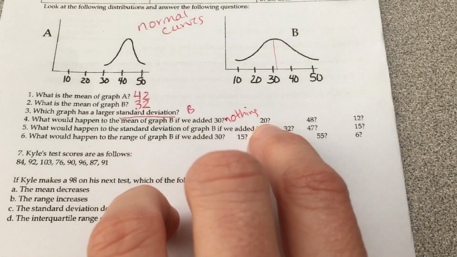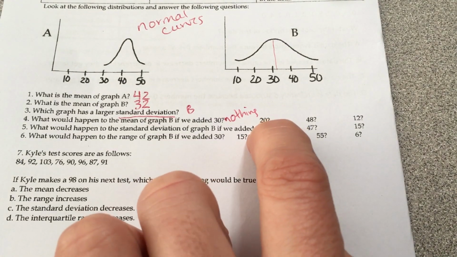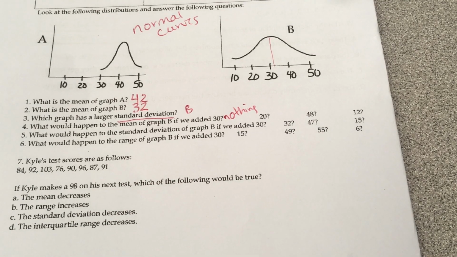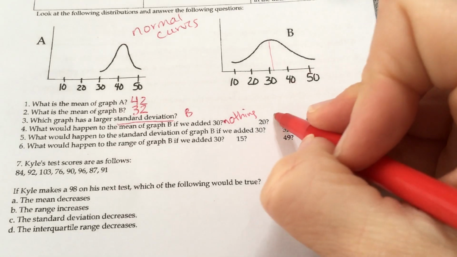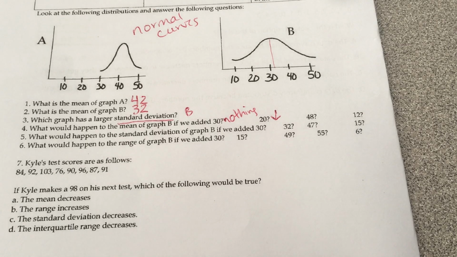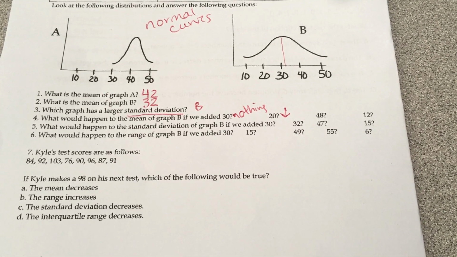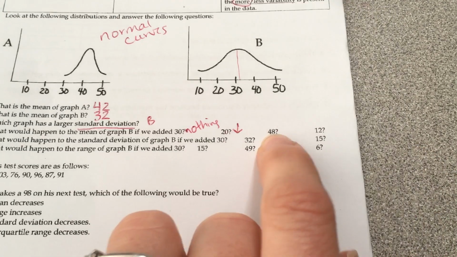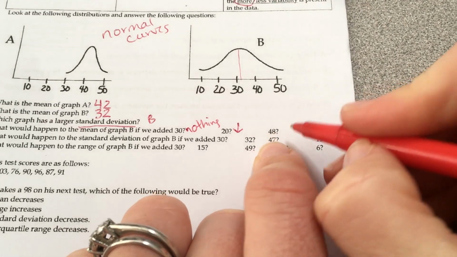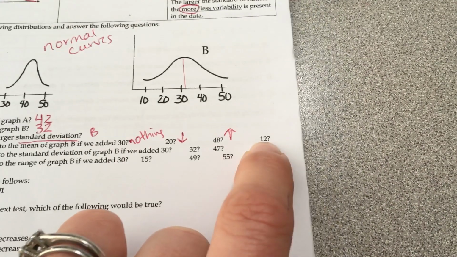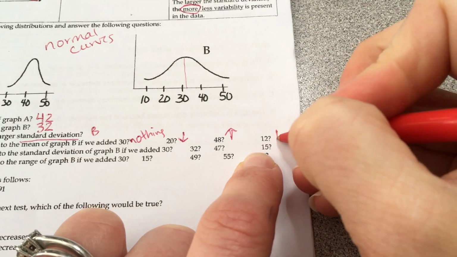Okay? What if somebody made a test score of 20? What would that do to the mean? It would bring it down. Okay, because 20 is a lot smaller than 32. All right, what about if somebody made a 48? Up. It would bring the mean up, bring the average up. What about 12? Down. Bring it down. Okay?